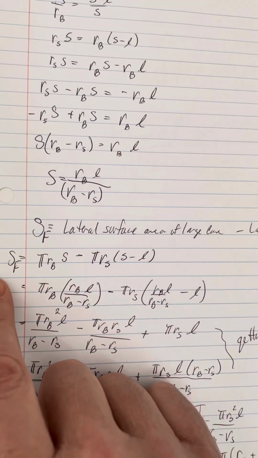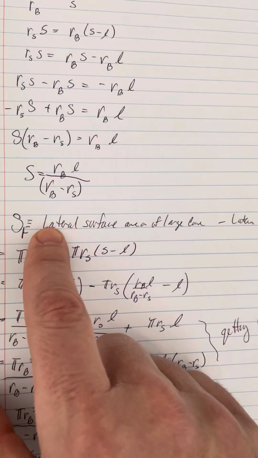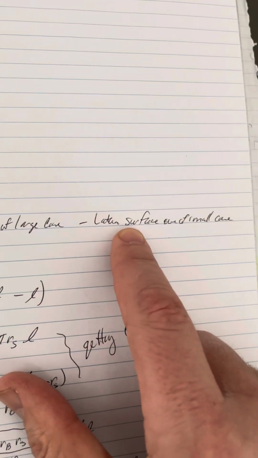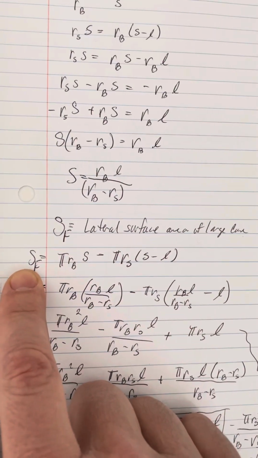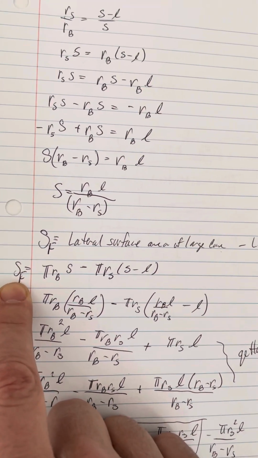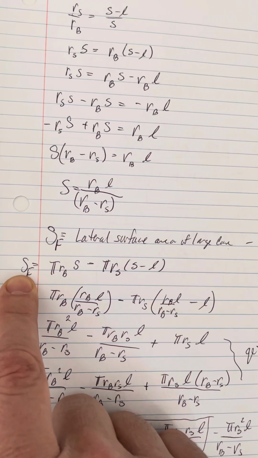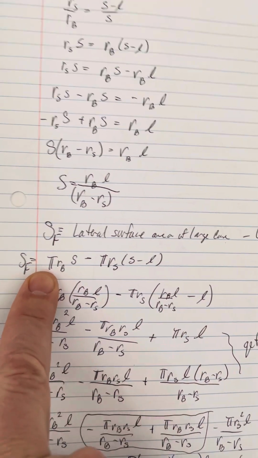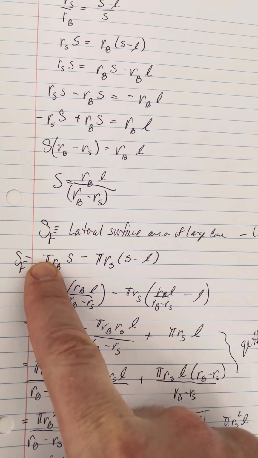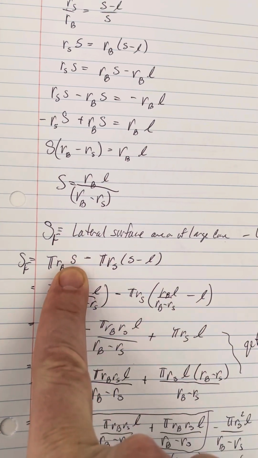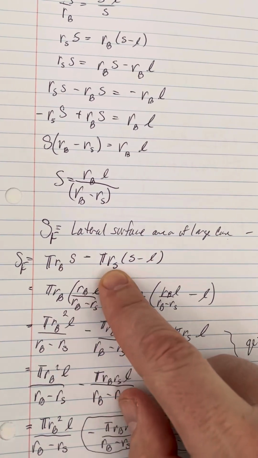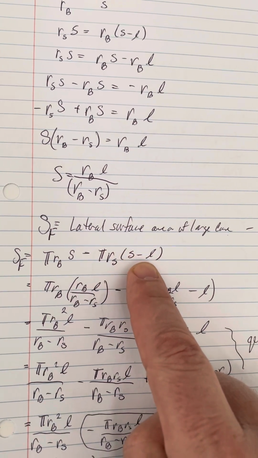So we're going to talk about S of F as the lateral surface area of the large cone, okay, minus the lateral surface area of the small cone. That's our S of F. So it's the surface area built off of our frustum. So we're going to take pi times the radius of the big cone times the slant height, minus pi times the radius of the small cone times that thing's slant height.